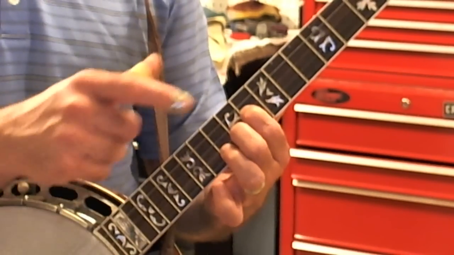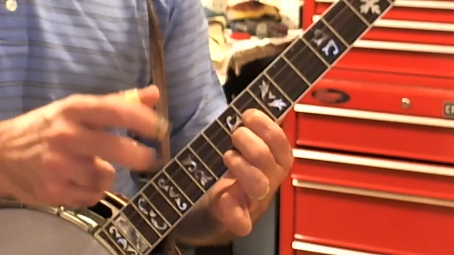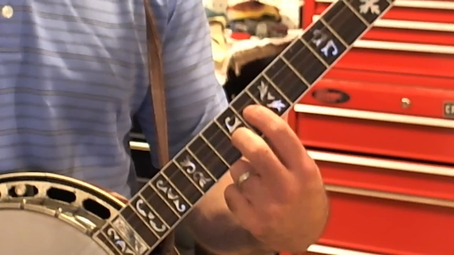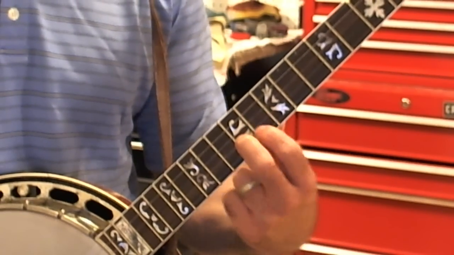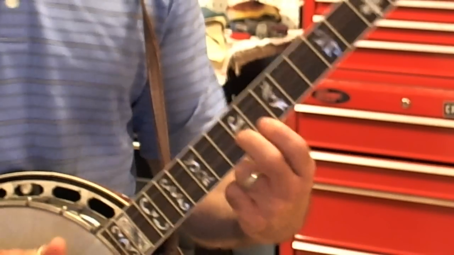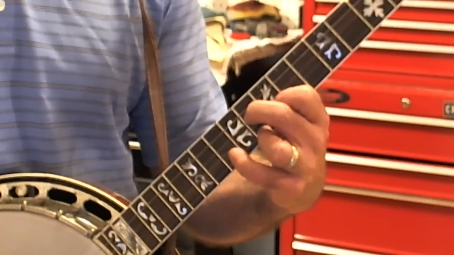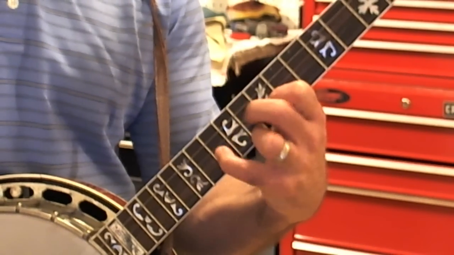Now again, this is melodic style, so you're going to be using your thumb and your index and your middle differently. And these positions for your right hand are going to feel really strange if you're not used to playing melodic scales on the banjo. But once you get used to it, it's actually physically easier to do some of these things than it is to use the pinky in Scruggs style.